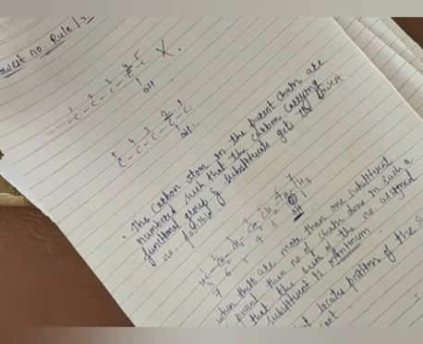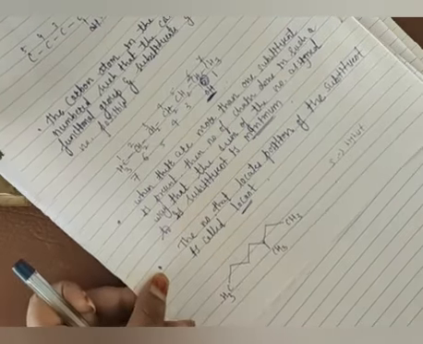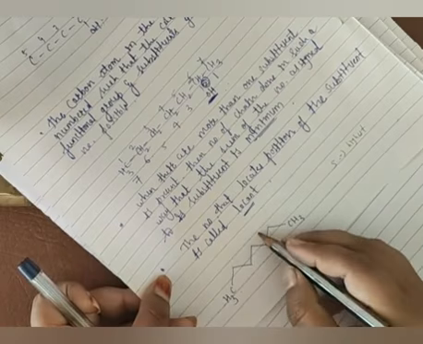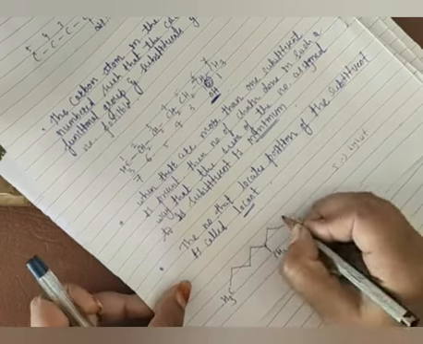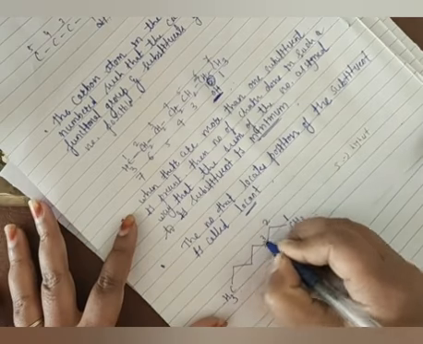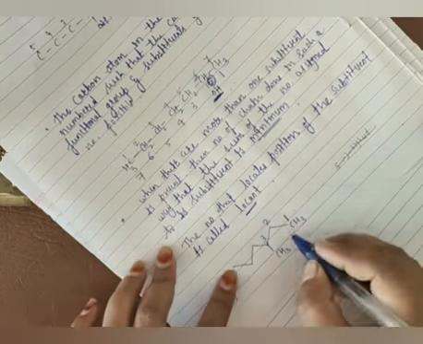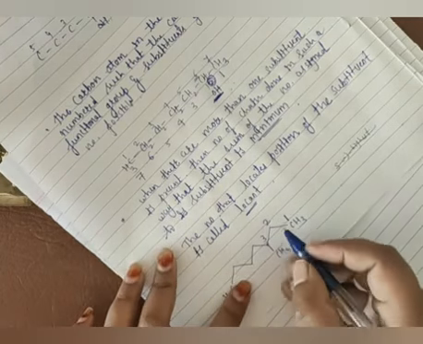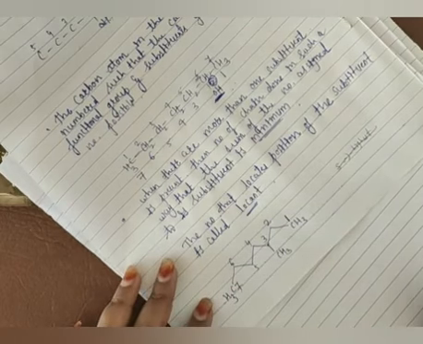The carbon atom having the substituent should have the lowest number. So I will start from this side, 1, 2, 3. So 3 is lower as compared to 5. So I choose this way for the numbering, 3, 4, 5, 6 and 7.